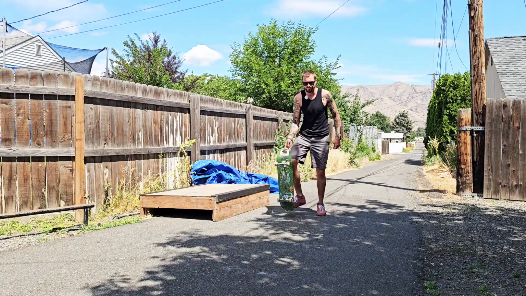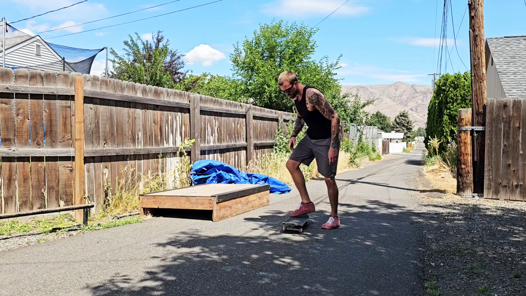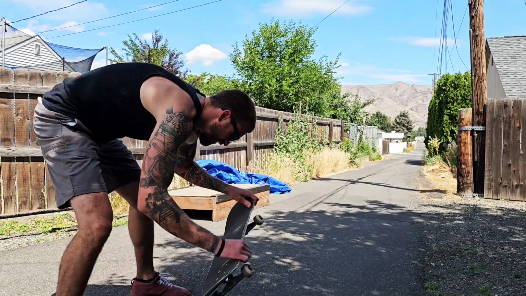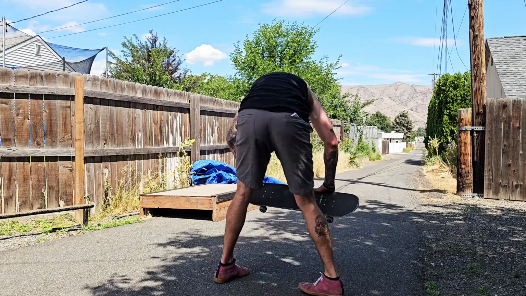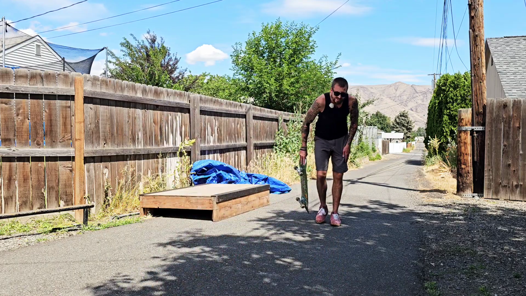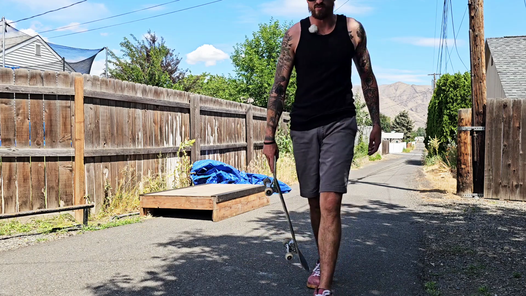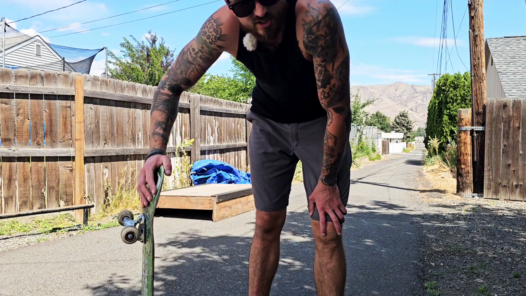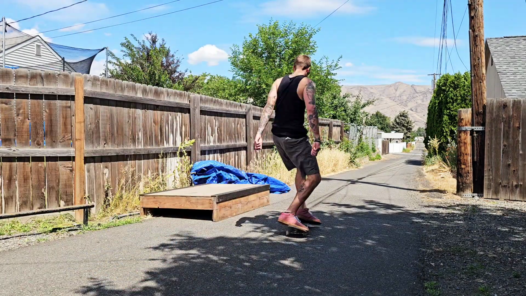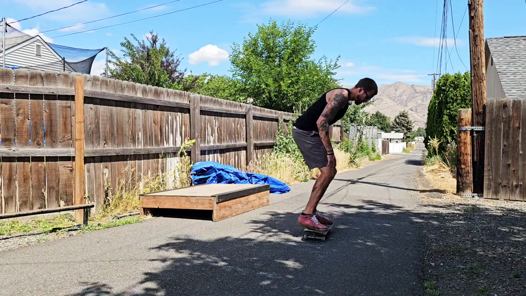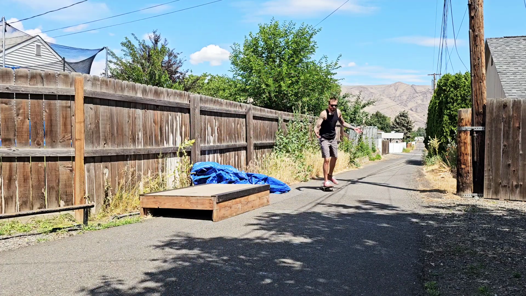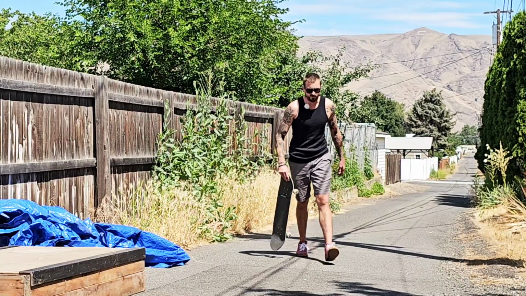Front side, nollie front side, same deal. Front 180, nollie front 180. Turning the same direction. Not that difficult. Switch is going to be the same thing, just riding with your opposite foot forward. Switch front 180. Switch back 180. Not difficult.